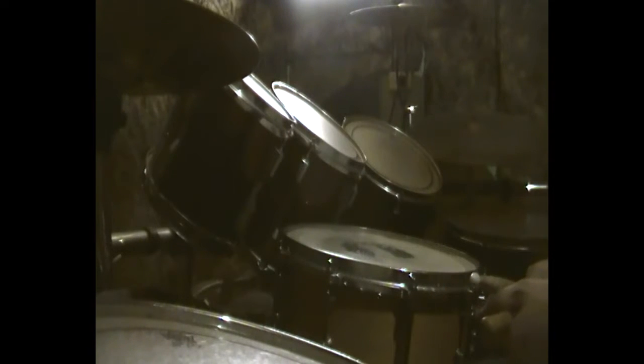Okay. Let's play a little bit faster. 1 and 2 and 3 and 4 and 1 and 2, 3. Bit fast again. 1, 2, 3, 4. 1, 2. There we have it. Some eighth notes in a bar of 4/4 time.